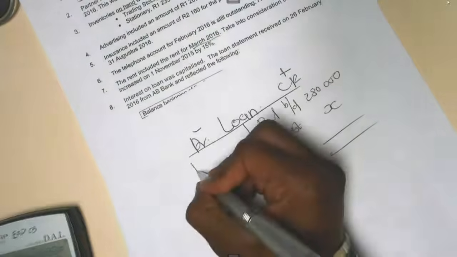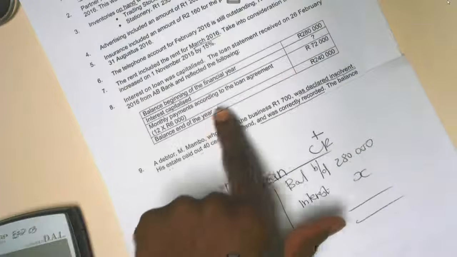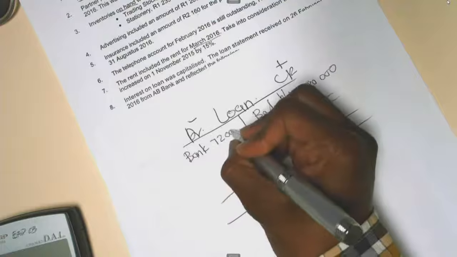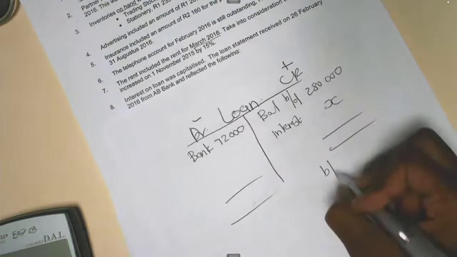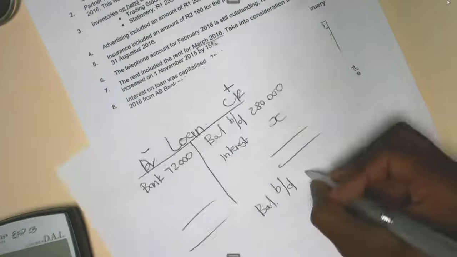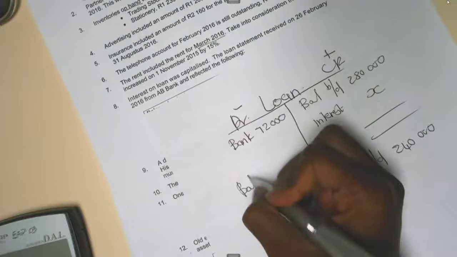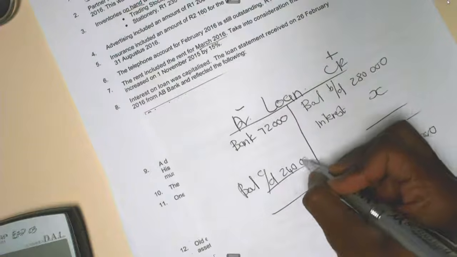Then they've given me repayments of 72,000. So I put it there, 72,000 on my debit side. Then I slot in the closing balance. The balance at the end is 240,000. Then here, a balance carried down of 240,000.